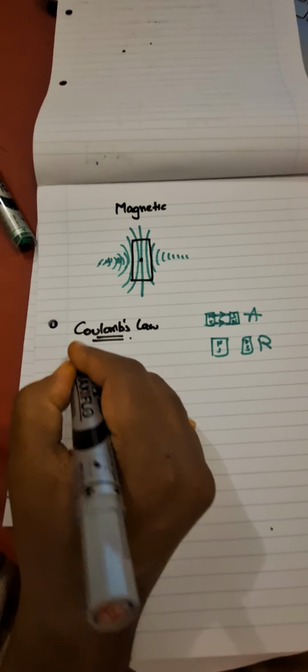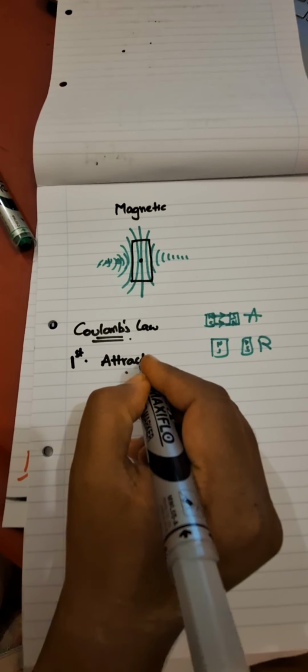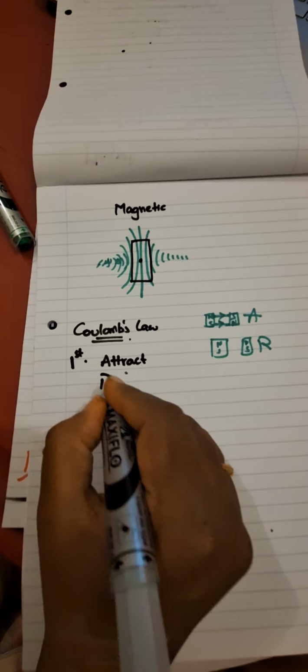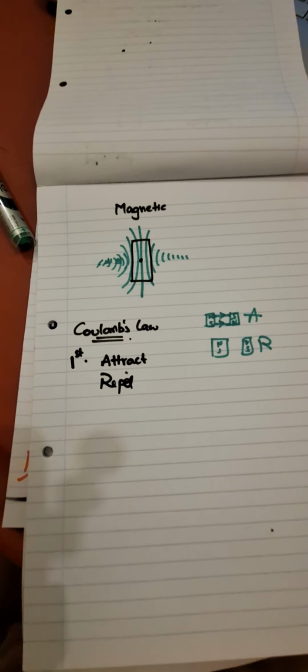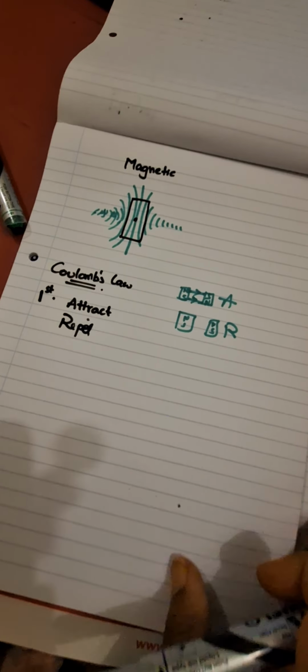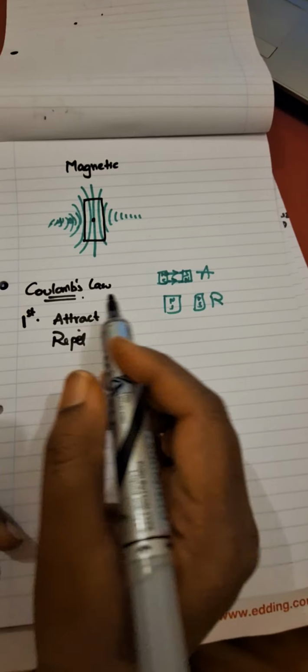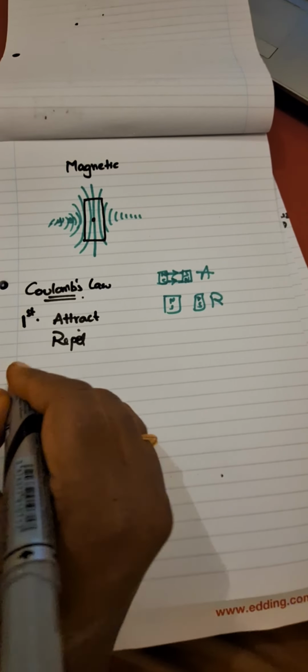The first law says the poles can attract or the poles can repel. That is the first law. The first law decided the poles can attract and repel.